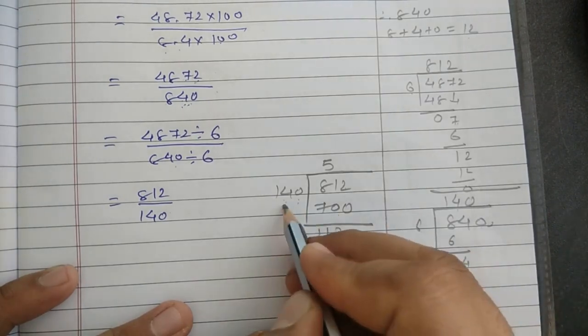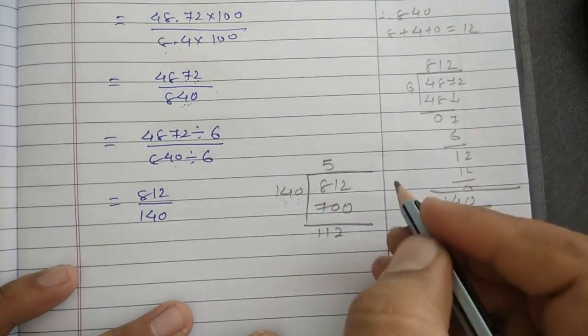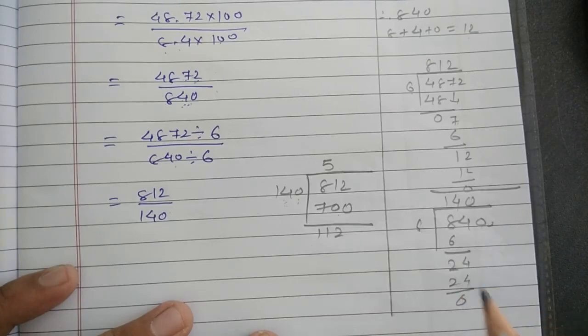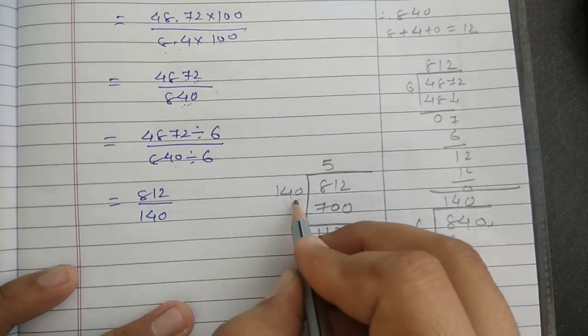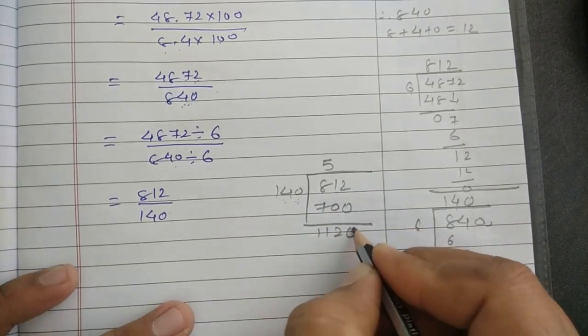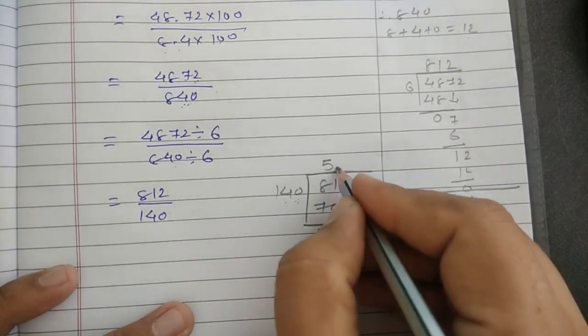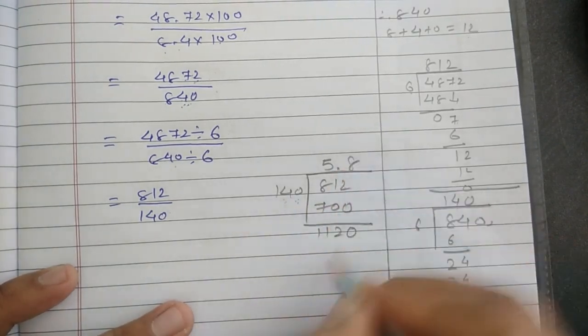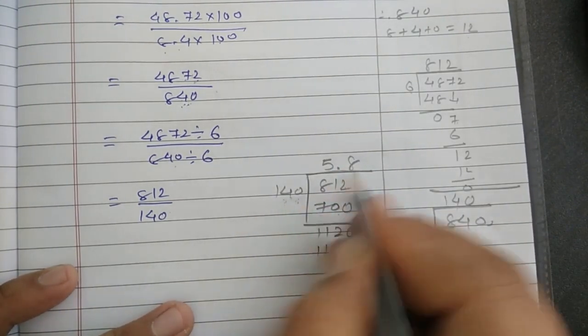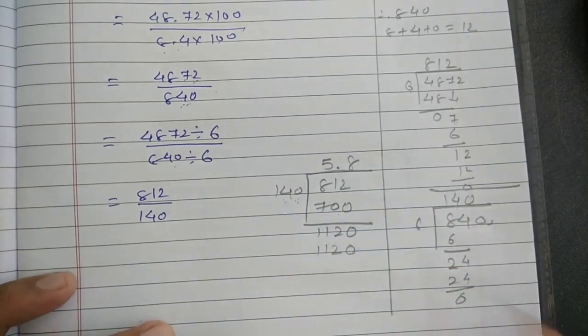Also we know that 14 8s are 112, but here keep in mind that this 112 cannot be divided by 140, so here we have to add 0. Now here we have to put decimal point, and of course we know that 14 8s are 112, so 140 8s are 1120. So here our remainder is 0.